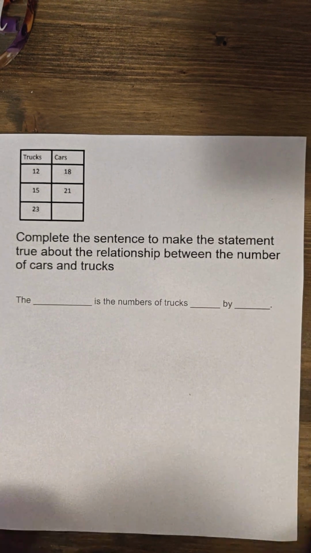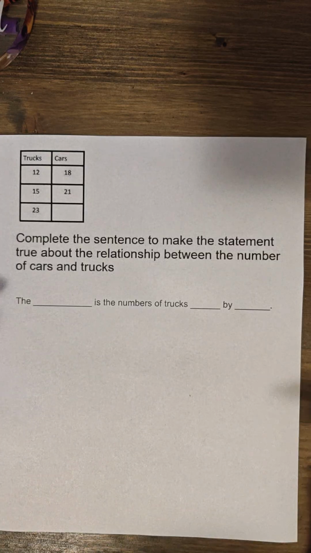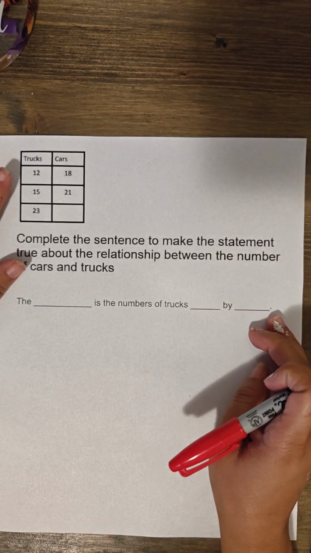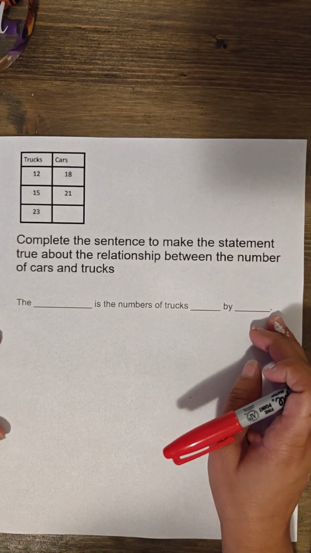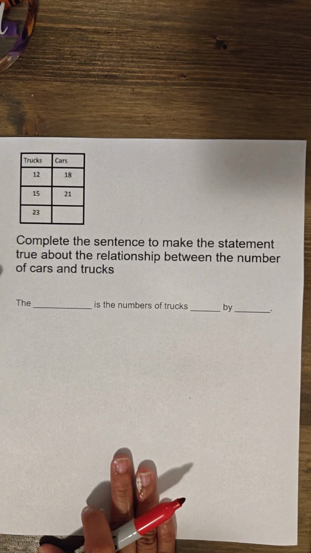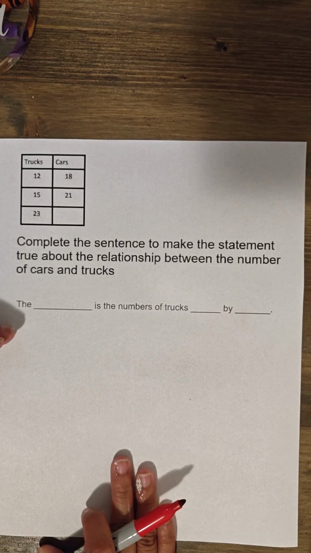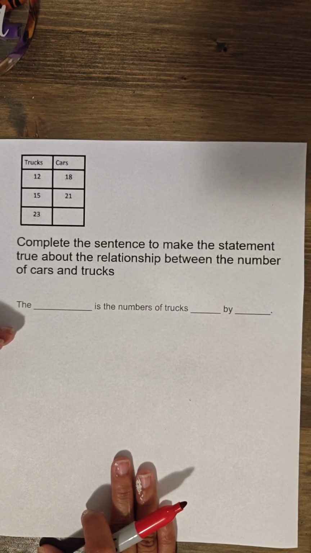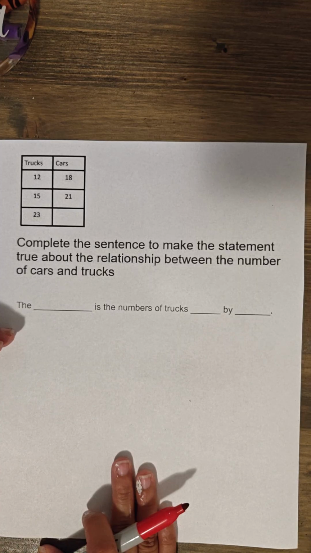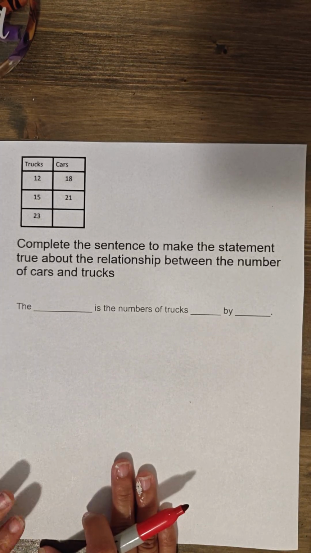Alrighty, students, in today's lesson, we are going to be learning how to make the statements connected to our input-output boxes. So before we do that, we need to make sure we read the question and then the statement, because the statement does make a difference in what we're trying to find. I'll do two kinds of examples today so you guys can see what I'm talking about. Let's go ahead and get started.